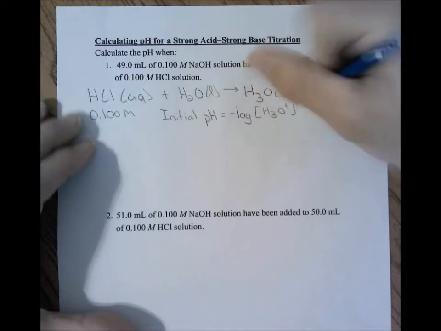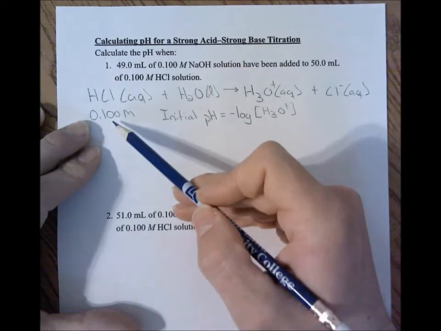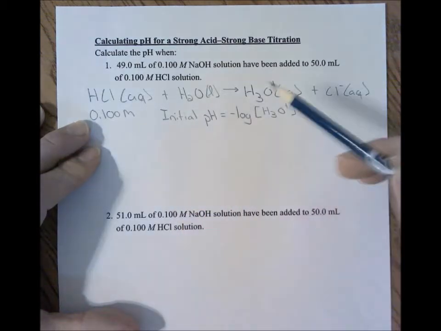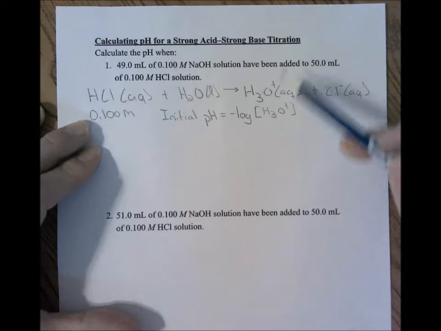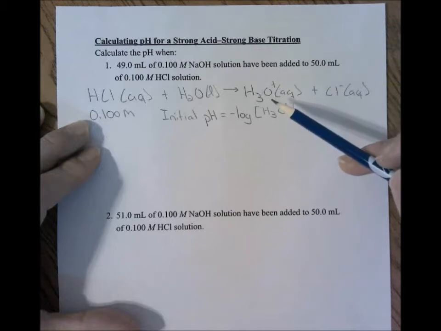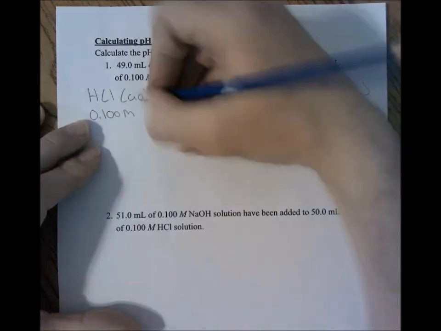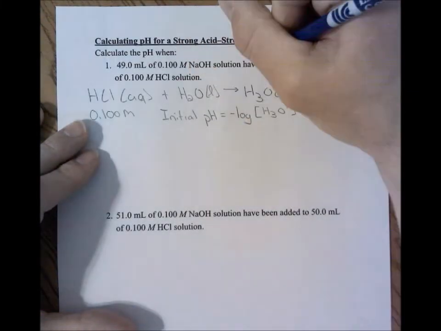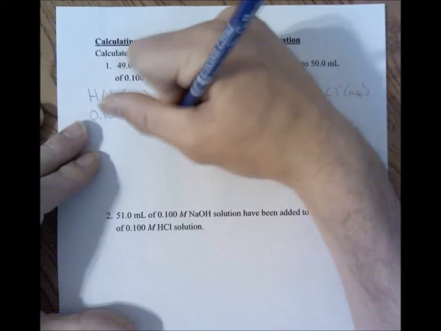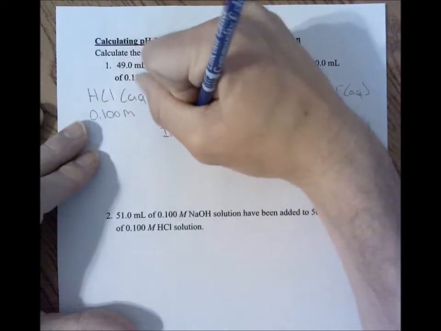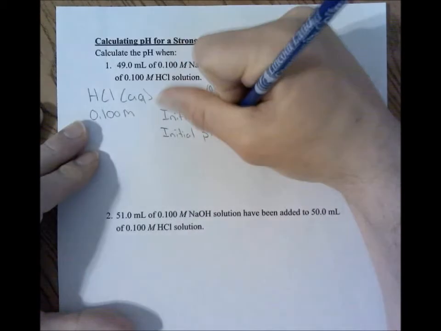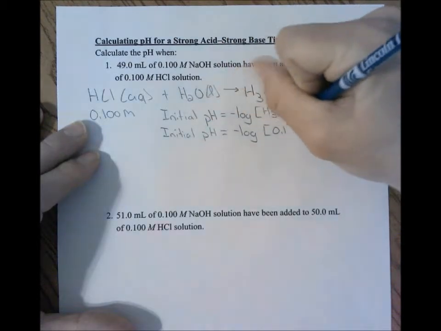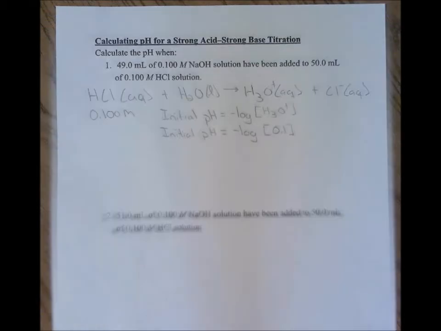Again, because it's a strong acid, all of this 0.1 molar gets converted to 0.1 molar of our hydronium, our H3O plus concentration. So our initial pH is just equal to the negative log of 0.1 molar, because that's how we find our pH.